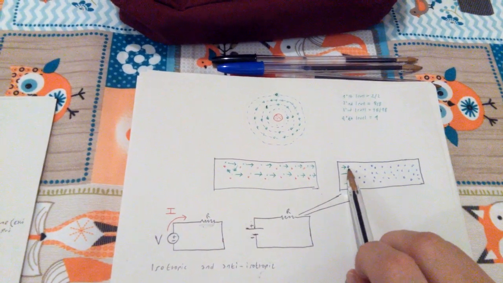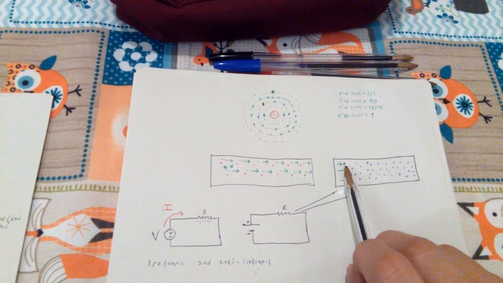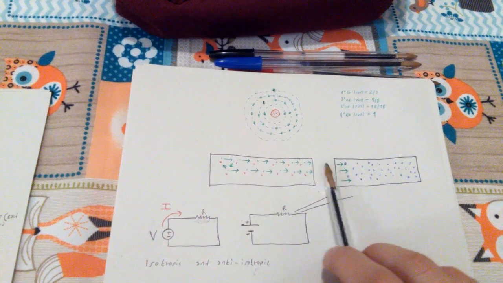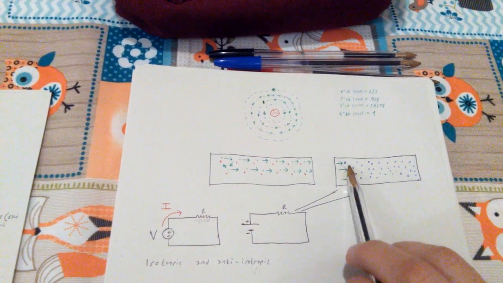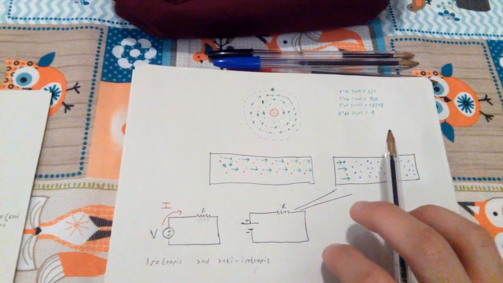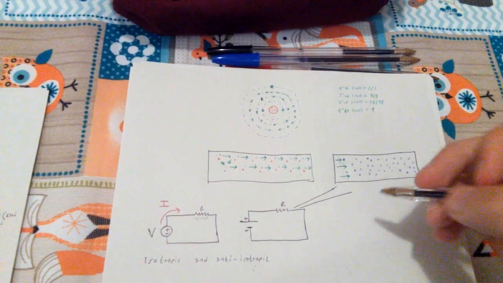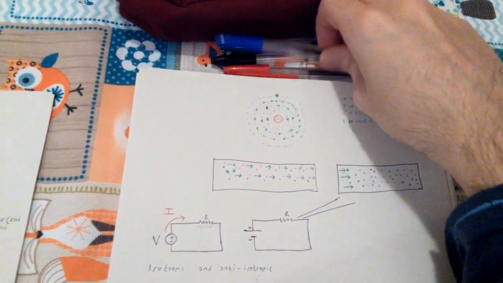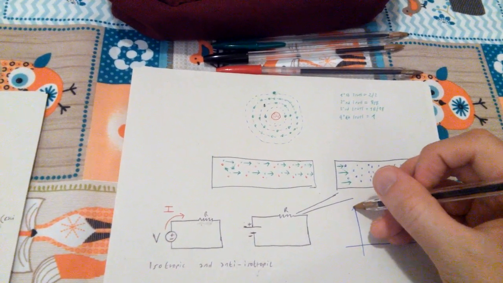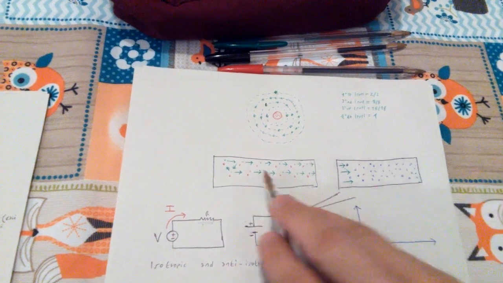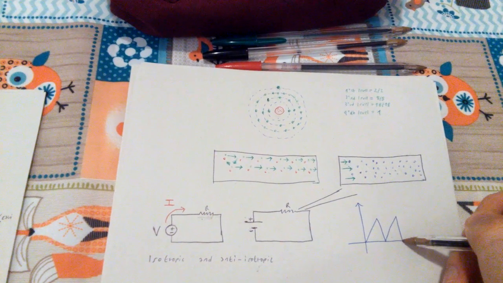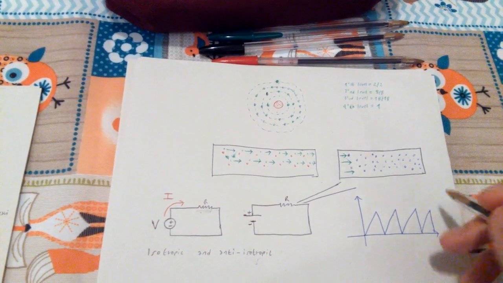No. You're going to have a totally inelastic crash. Basically, those electrons are just going to crash on the nucleus of those atoms, and it's going to be totally inelastic, which basically means that if we plot the velocity of the current flowing on a graph, it will go like this and then down, like this and then down, like this and then down.